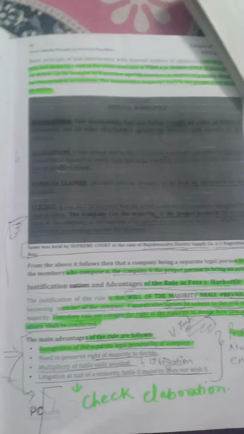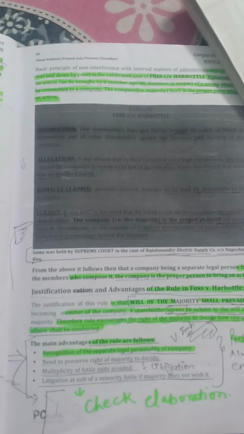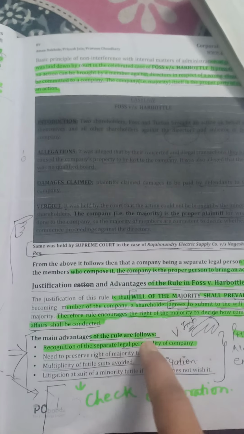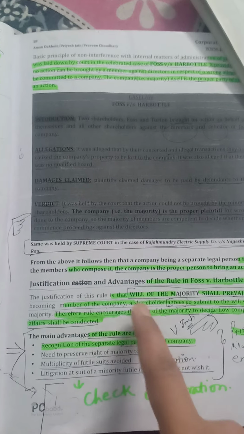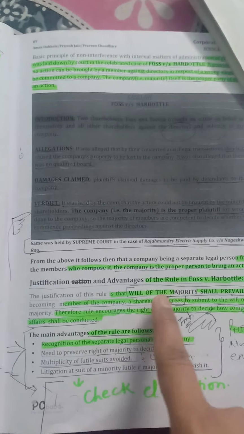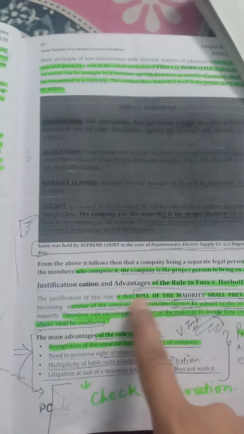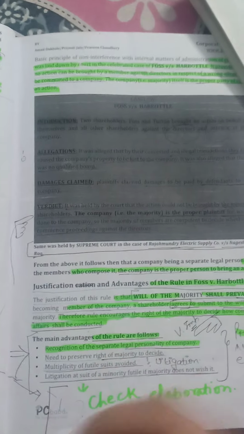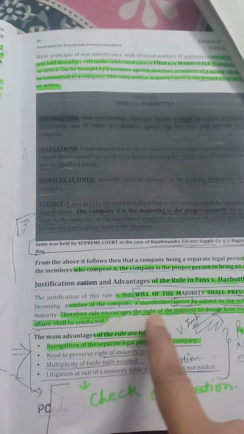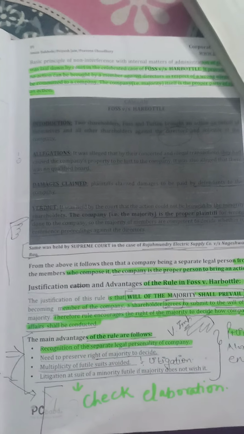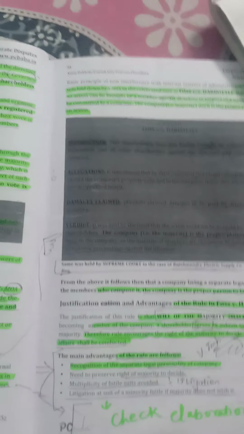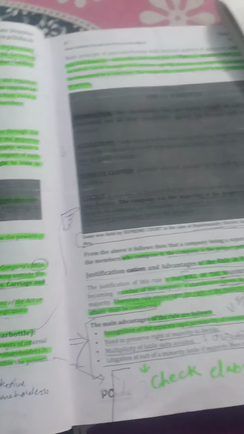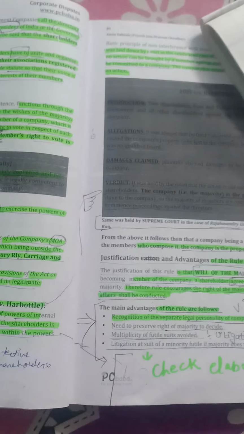What is the justification of this rule? The justification of this rule is that the will of the majority shall prevail. The will of the majority shall prevail here. They want to say this thing. On becoming a member of a company, a shareholder agrees to submit to the will of the majority. Therefore, the rule encourages the right of the majority to decide how company affairs shall be conducted, which has been discussed earlier. The majority doesn't want to lose their profit.